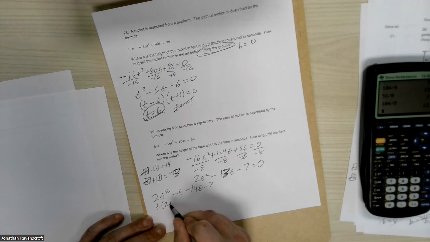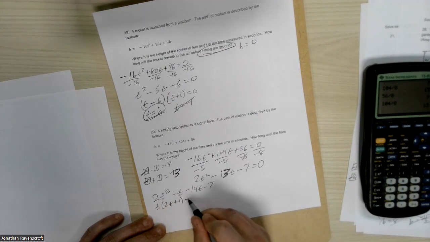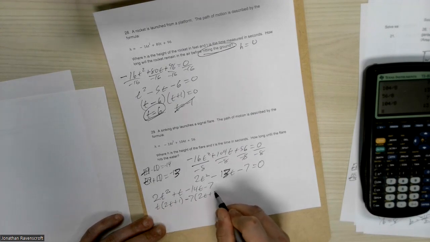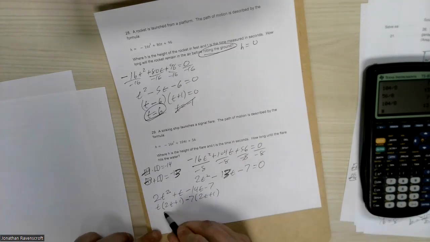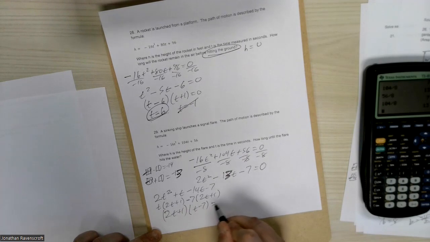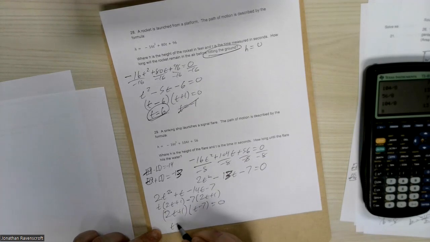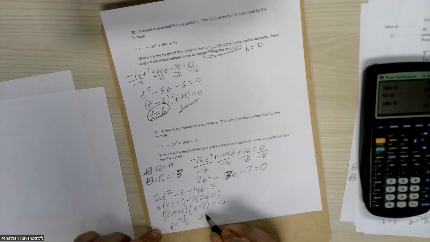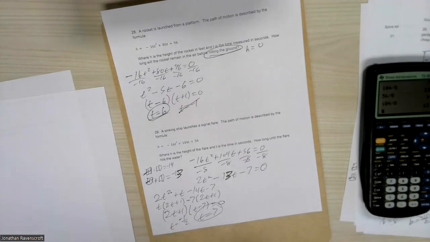Factor out a t, that's 2t plus 1. Factor out a negative 7, that's 2t plus 1. 2t plus 1, t minus 7 equals 0. T equals negative 1/2. T equals 7. Again, in this case, we can't have a negative time, so the answer is 7 seconds.